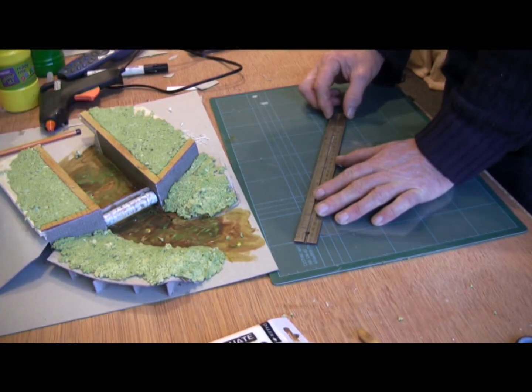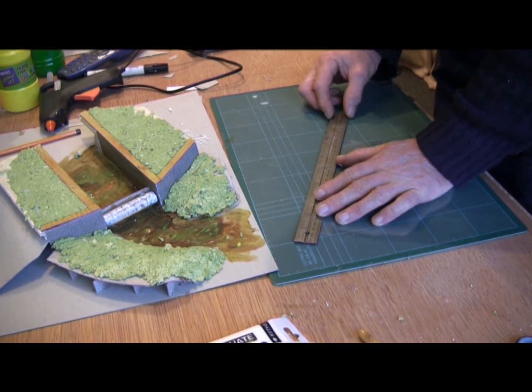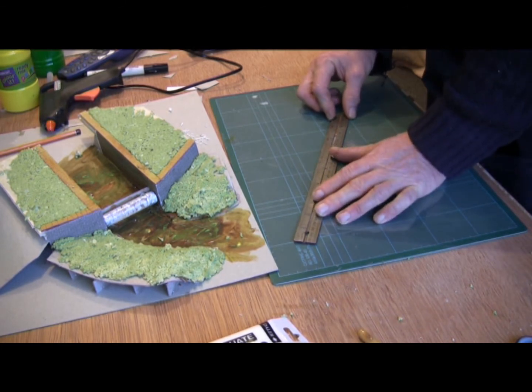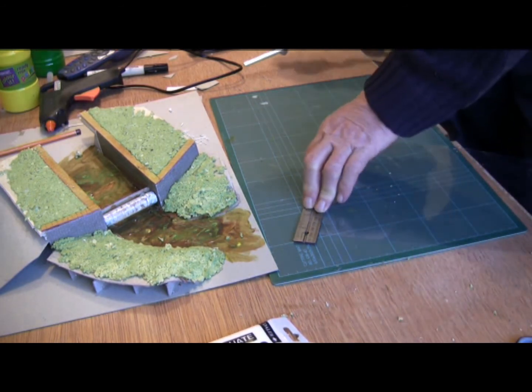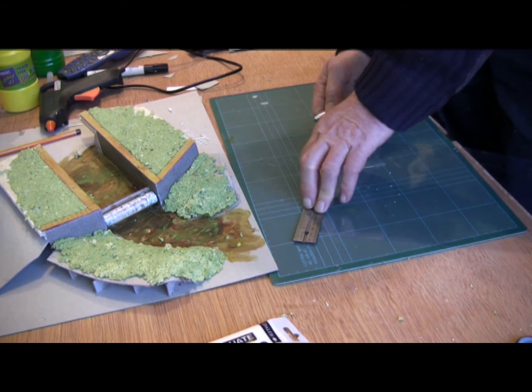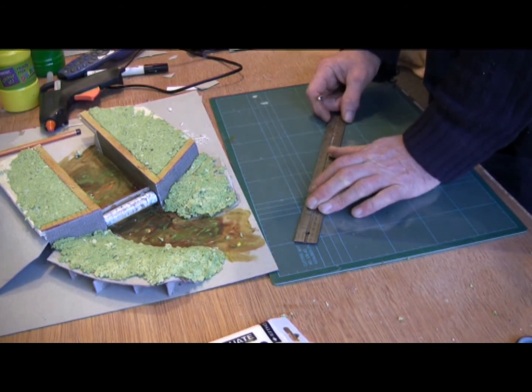There you saw that I was painting the weir itself, very roughly I must admit, but that'll do for this demonstration. And here I've got some acetate sheet on the cutting board.